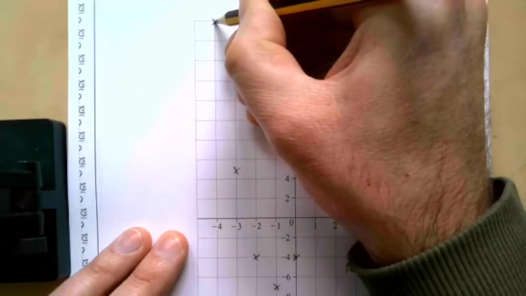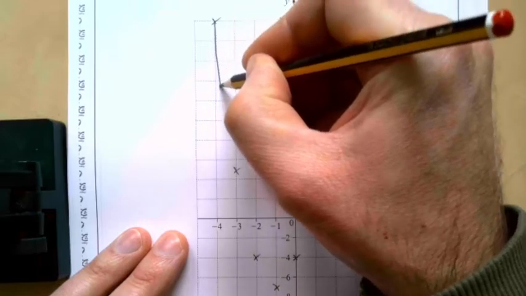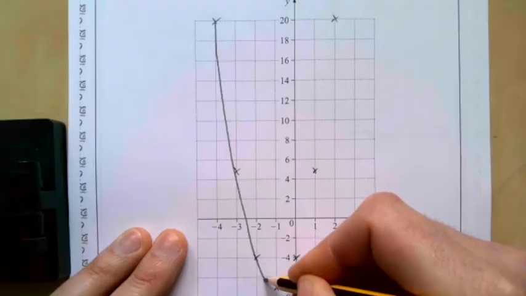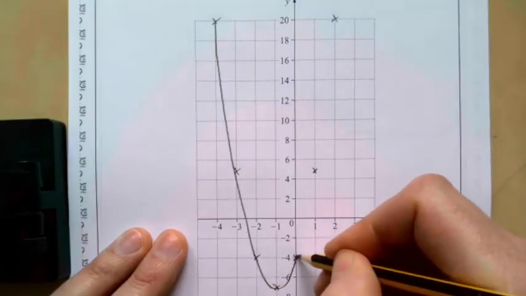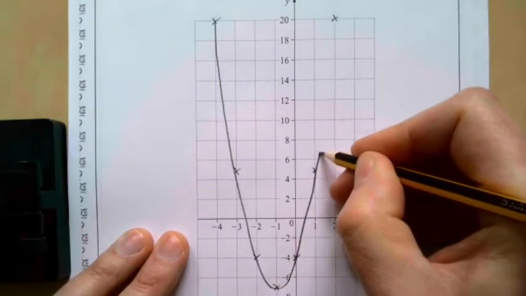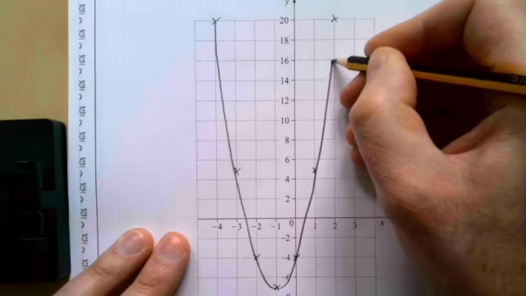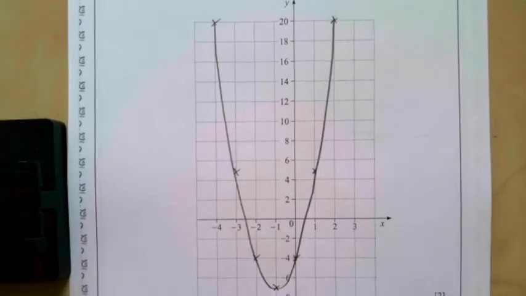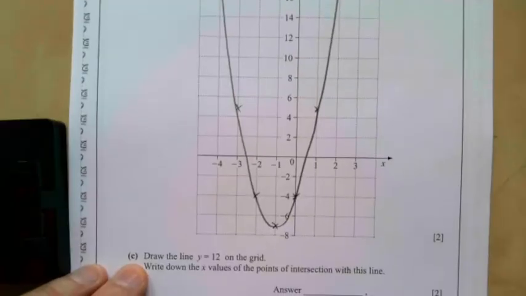Try my best here to join up these lines nice and neatly. And that's our line there. It then says draw the line y equals 12 on the grid.